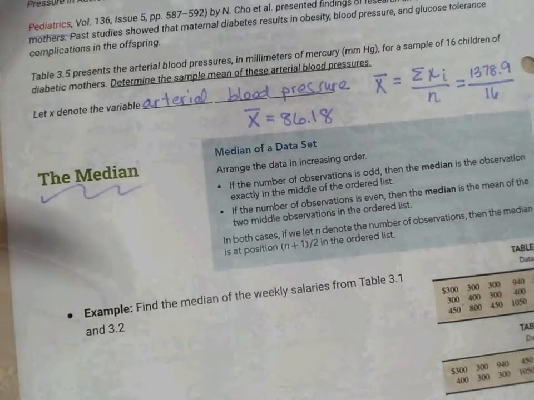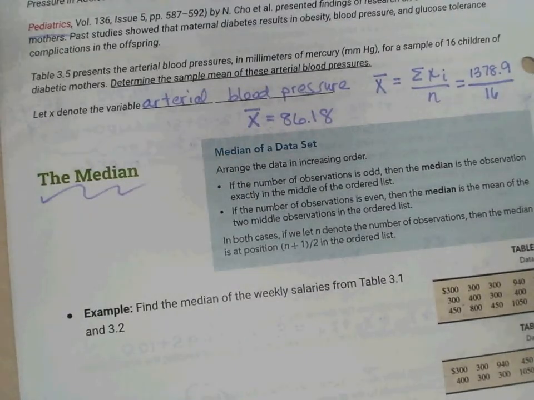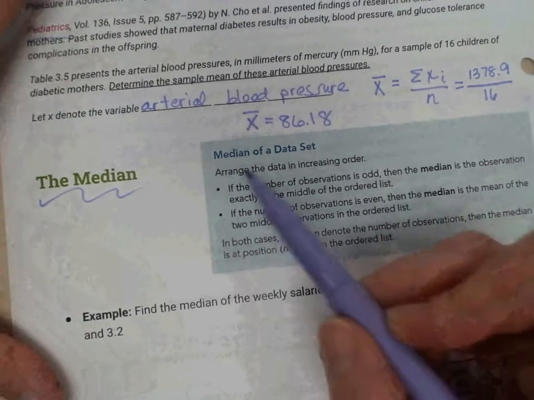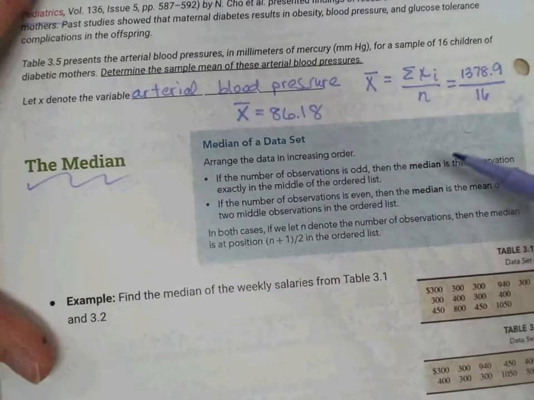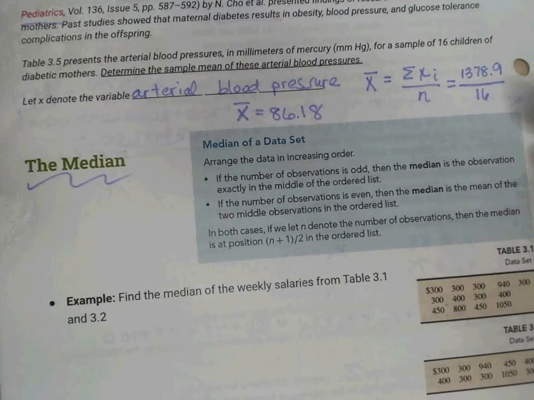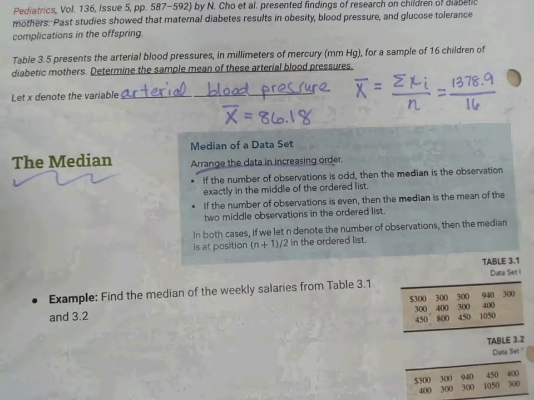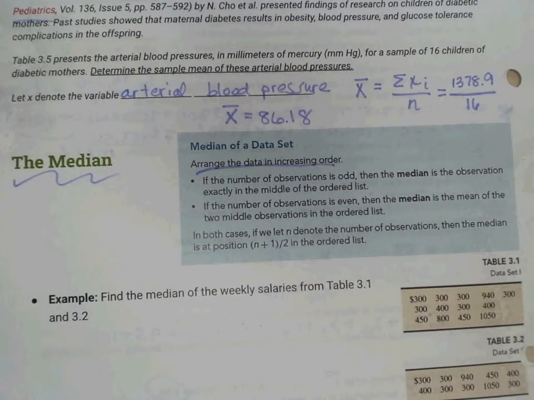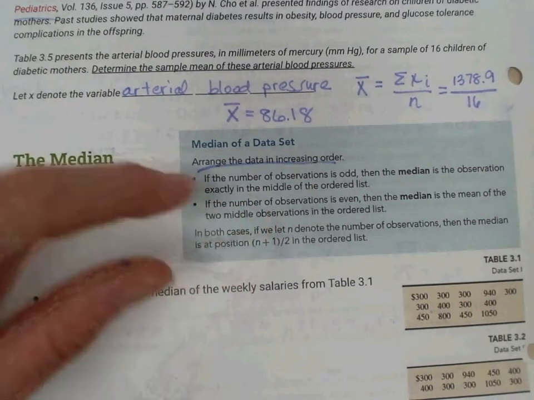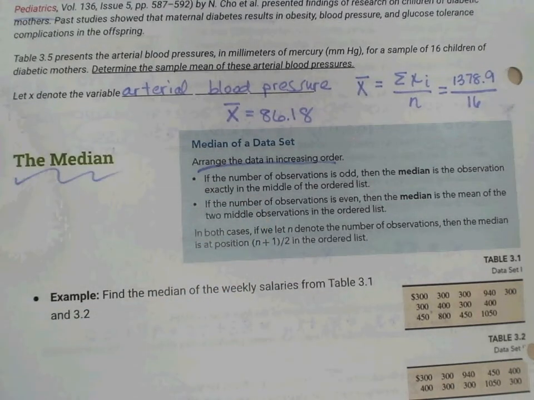We're going to move on now to the median. So the median of a data set, we know what the median is typically. We're familiar. It's the middle. I think this chart here is super helpful because it reminds us what to do when you have two numbers in the middle. We arrange the data in increasing order, and if the number of observations is odd, there's a middle number, so it's very obvious what the median is. It's exactly the middle number.